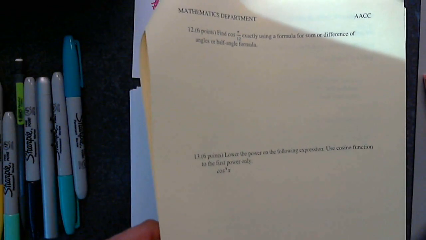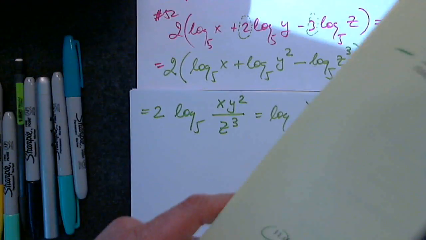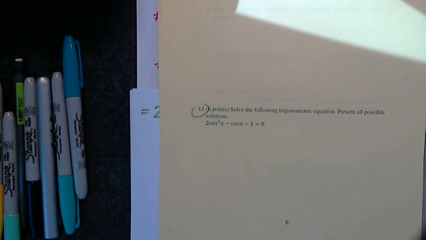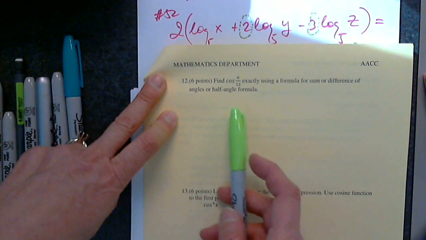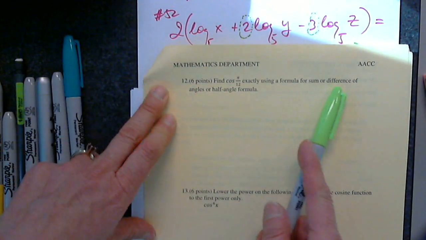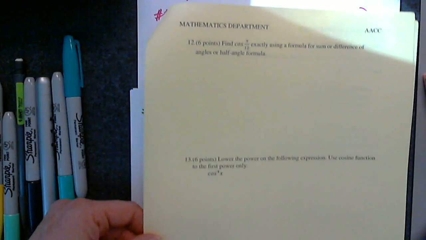I'm sorry? Number 11, would that be a quadratic form? No, it's not quadratic in 4. You have to factor it. Oh, it's not quadratic in 4 because of the 2, okay, right? So, this one, not too much.